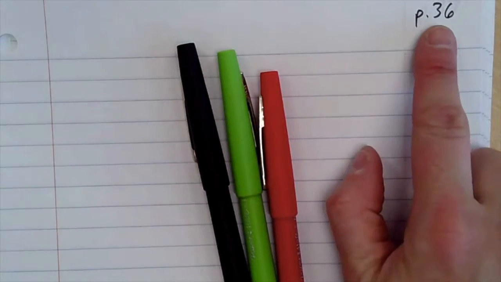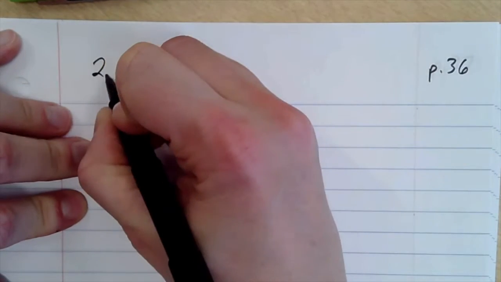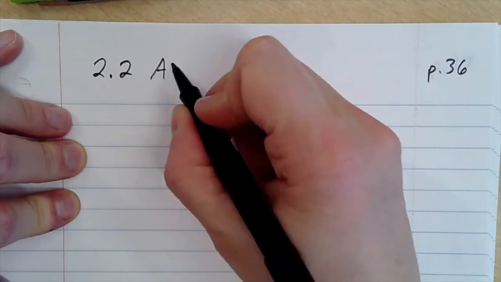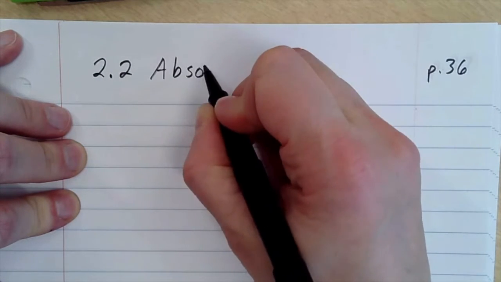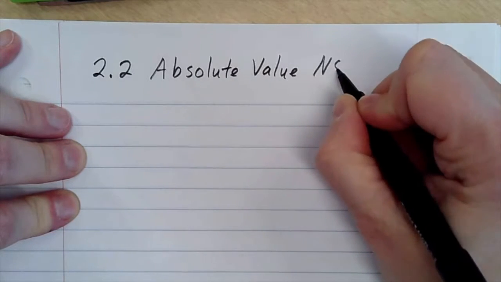This is page 36 in our notes, using these colors. So this is lesson 2.2 that we're actually working on. It's talking about absolute value, which is actually the standard NS7.